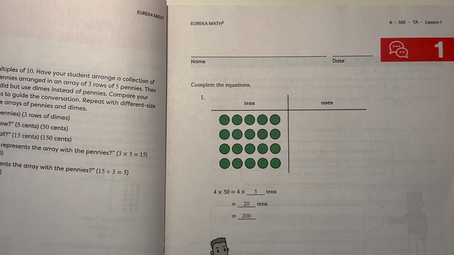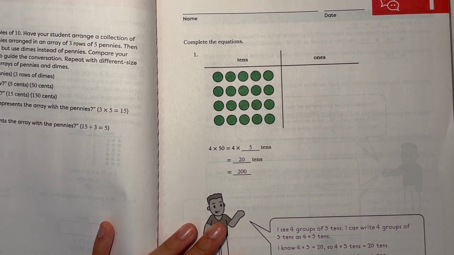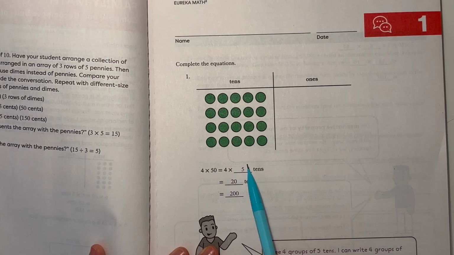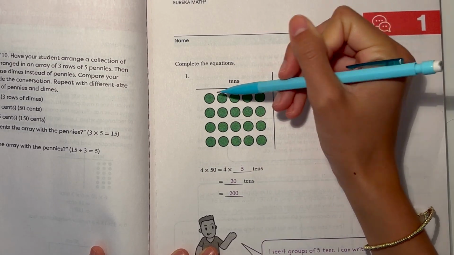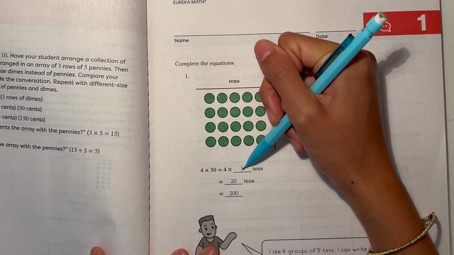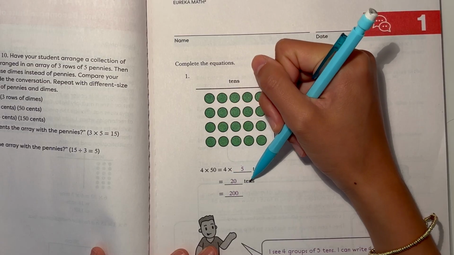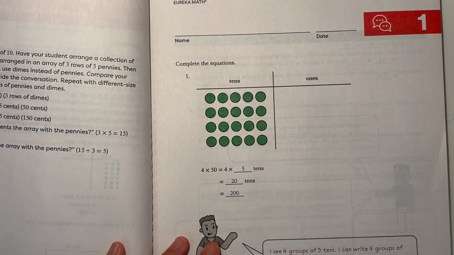Complete the equations. So 4 times 50 equals 4 times 5 tens. Each row here is 5 tens, and we have 4 rows of them. So in total, 4 times 5 is 20. So we have 20 tens over here, and that's equal to 200.